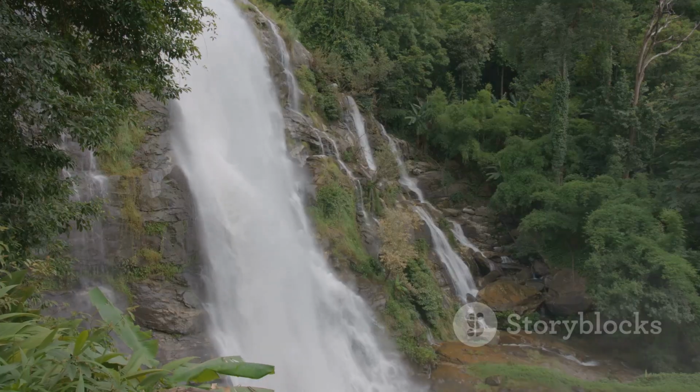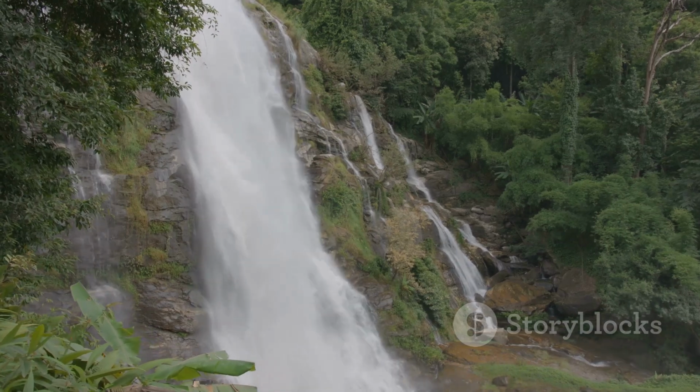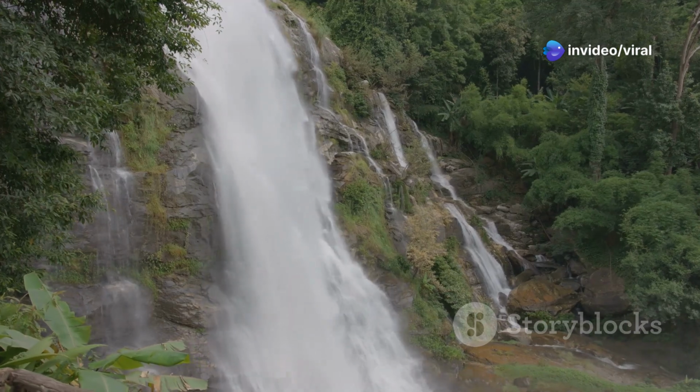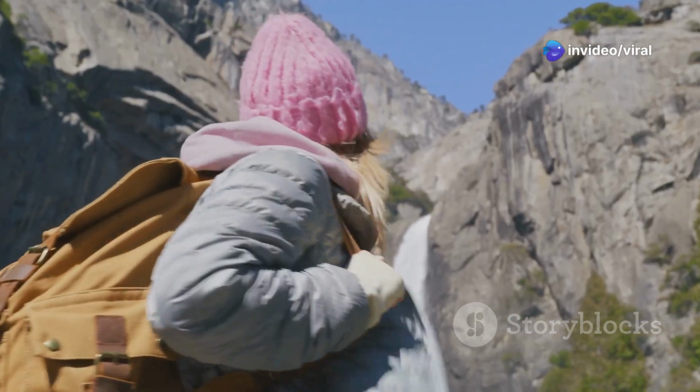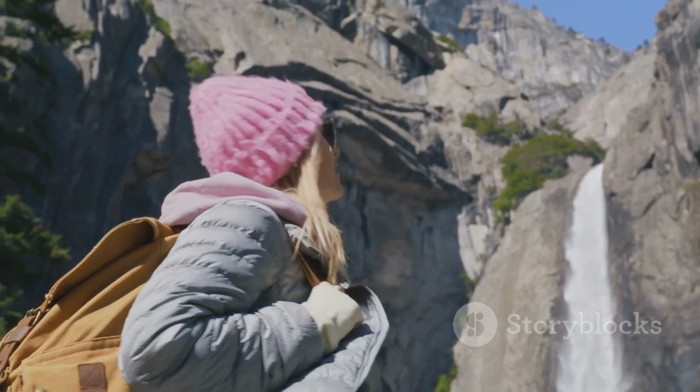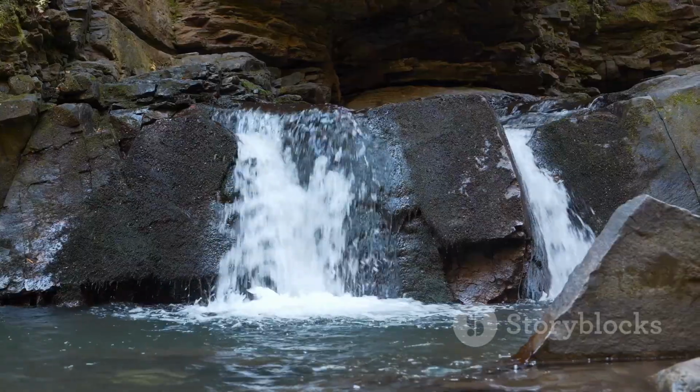analogies. Today, I've got a super cool analogy to help you understand voltage and current using waterfalls. Yes, you heard that right, waterfalls. Buckle up because this is going to be both fun and enlightening. We're going to take a journey through nature to explore the wonders of electricity. So let's dive right in.